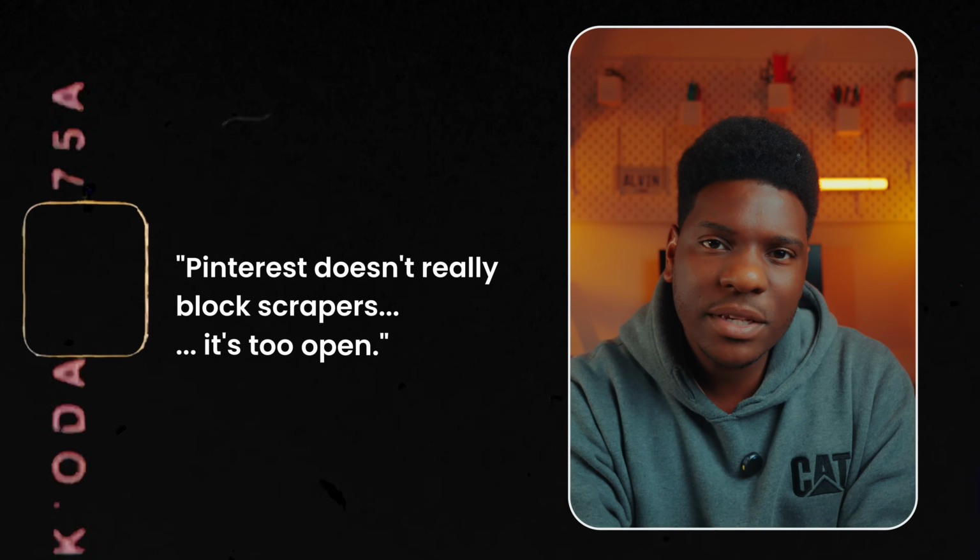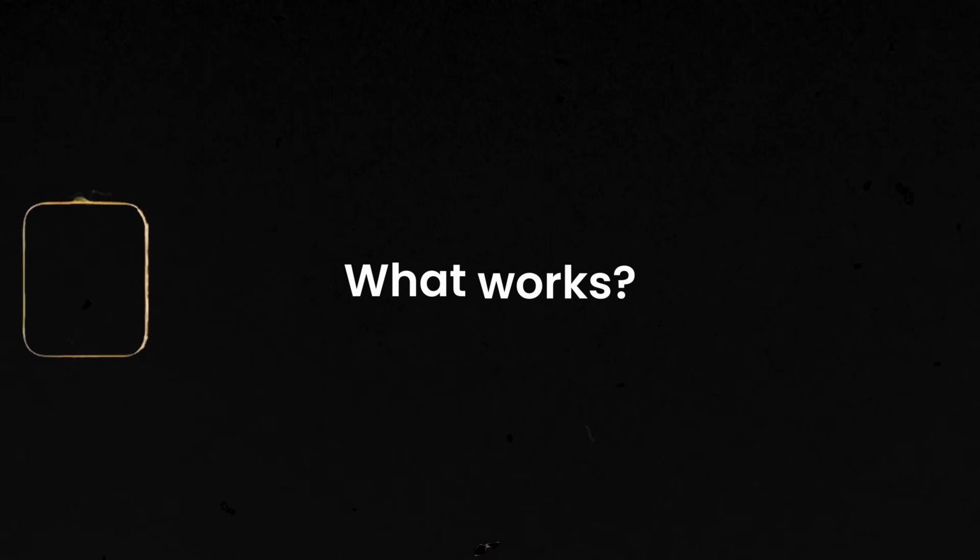Myth number 3 is Pinterest doesn't really block scrapers. It's too open. Okay, real talk here. Pinterest absolutely has anti-block protections. If your request pattern looks non-human with datacenter IPs, fixed intervals, and missing browser signals, you will either get rate limited or you will hit a soft block, where the page loads but it returns stale, empty, or repeating results. Ghost listings are Pinterest's way of telling you that it knows what you are doing.